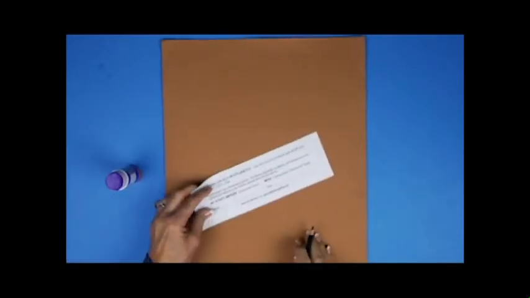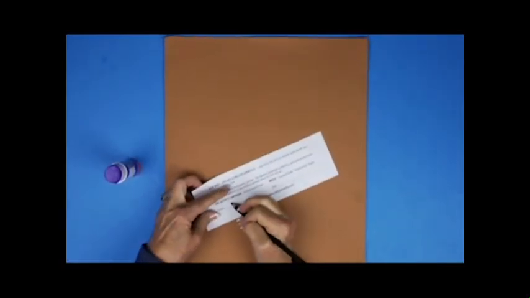Profile slips for each artist are provided. They give a brief description of the artist, the technique, and the media used in the art activity. They should be mounted on the back of each art project after it is completed with the students' names.